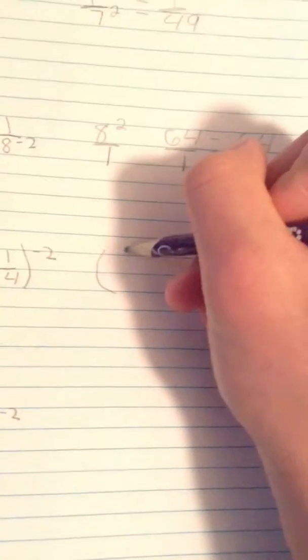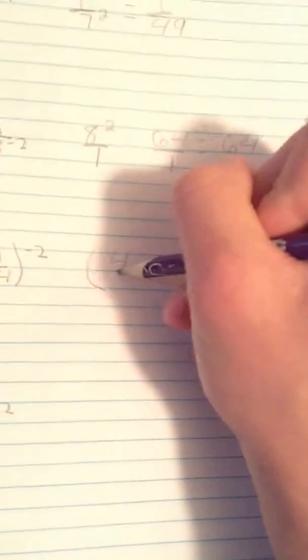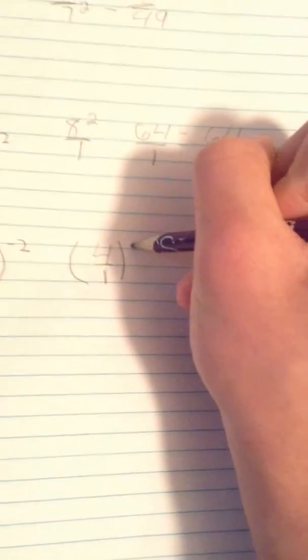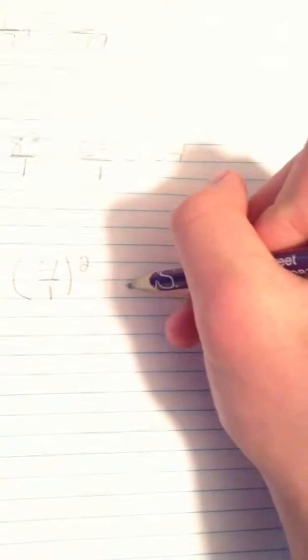Number 3 is a little different. We have a fraction, and we have parentheses, and the negative 2 is outside. So the first thing you want to do is just flip the whole thing. So it's going to be 4 over 1 to the second power. So if the exponent is outside the parentheses, you can just write it out like this.